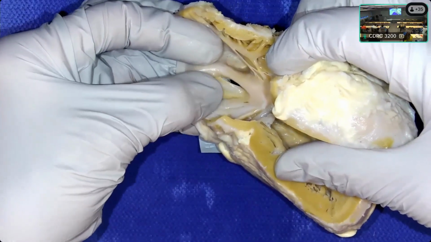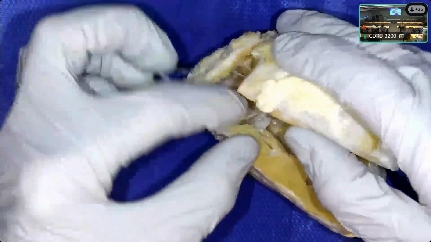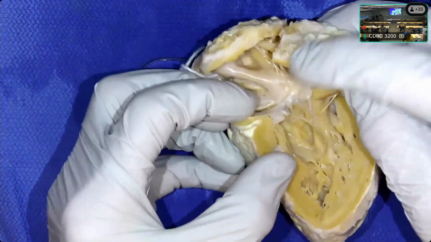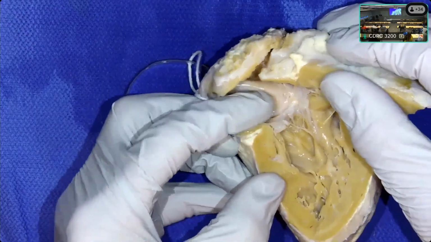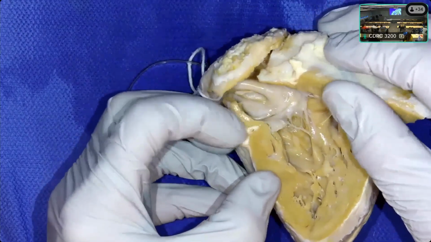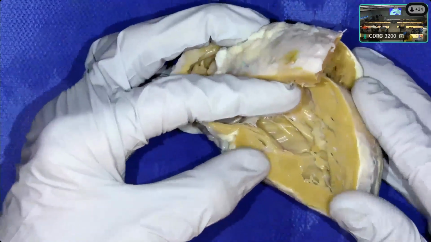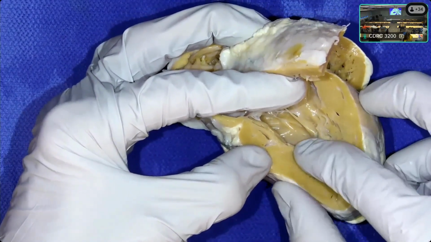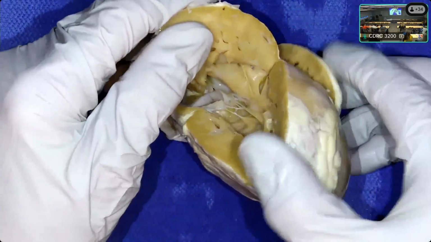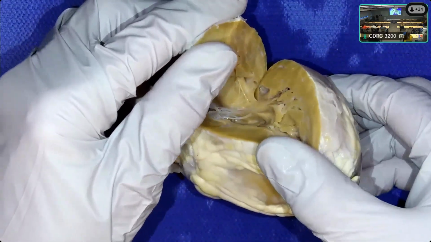The flap valve was probe patent. The tricuspid valve was a bit stenotic compared to the right ventricle, mildly dysplastic, and large apical trabecular component, but the right ventricle was quite hypertrophied, and there was pulmonary atresia.